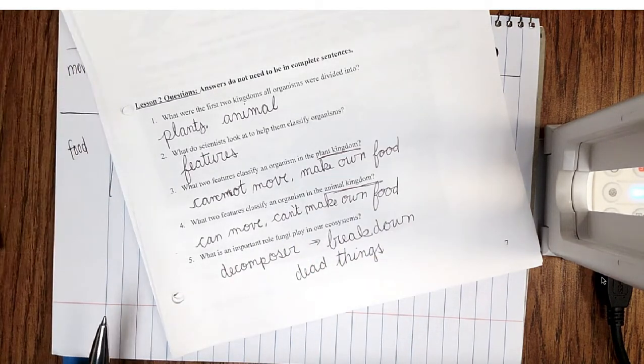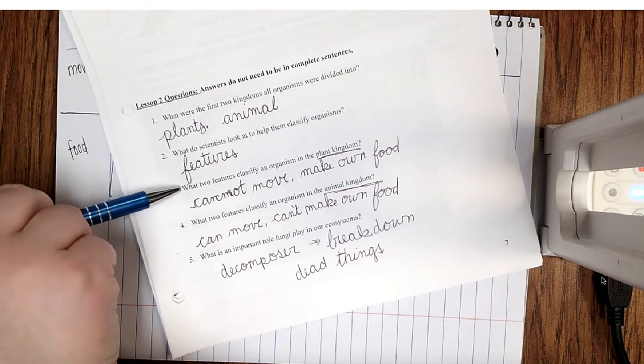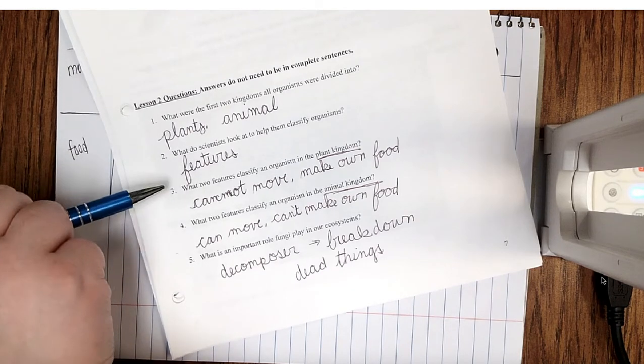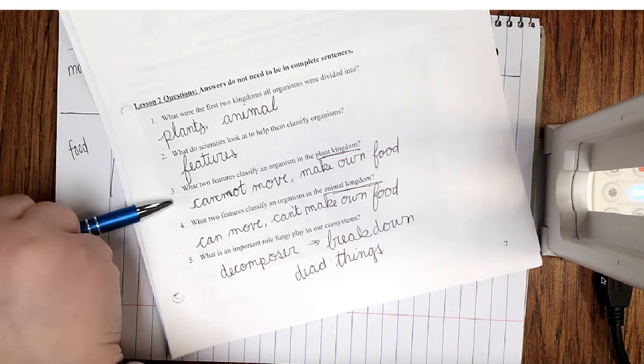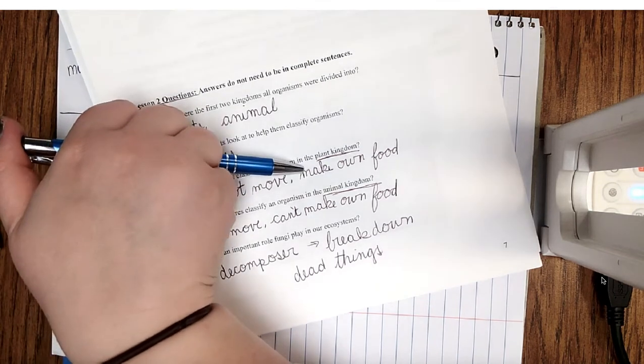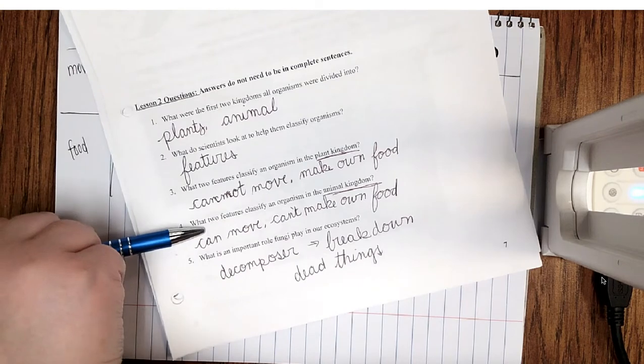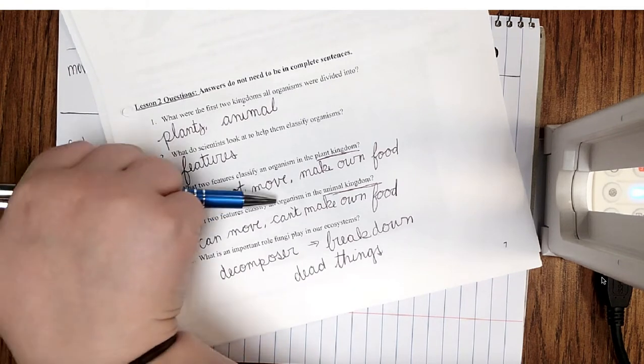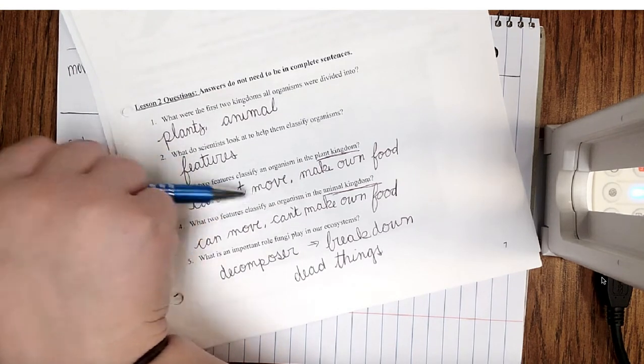All right, that is it for this lesson. What you will do to show me that you have followed along is I'm going to ask you the 2 questions on the features, okay? You'll tell me if plants can or cannot move and if they make their own food or can't make their own food, and same for animals. Can or can't they move, and can or can't they make their own food.